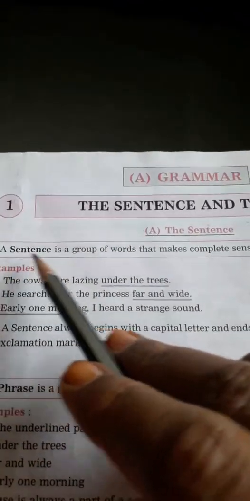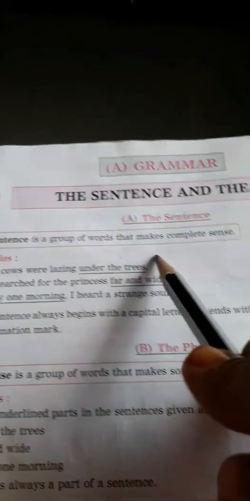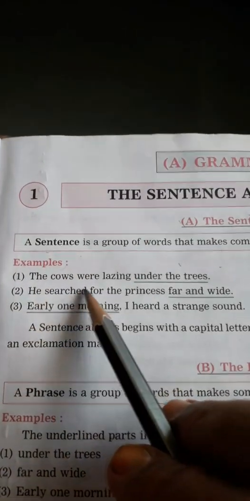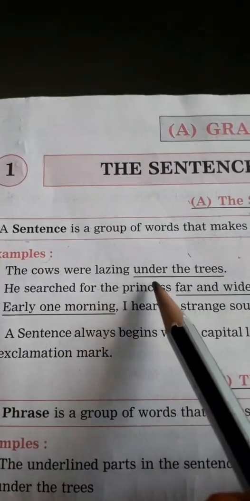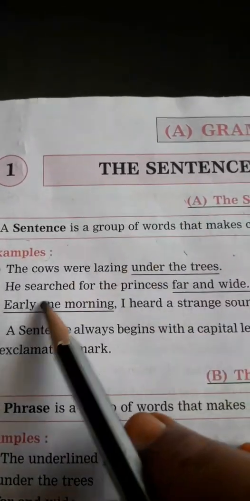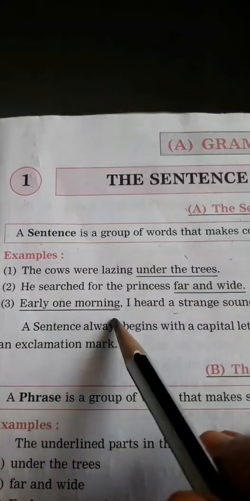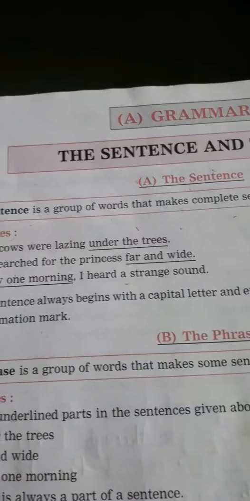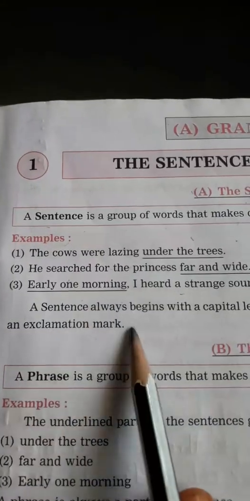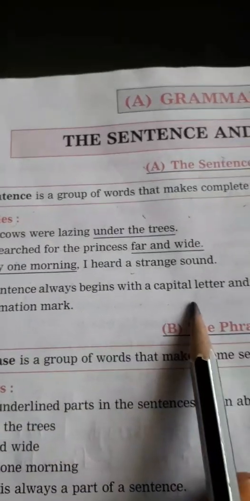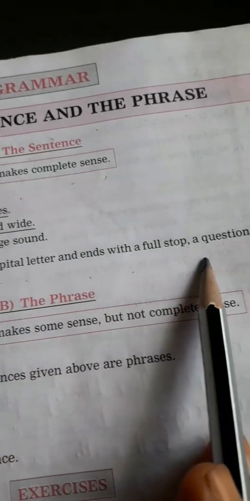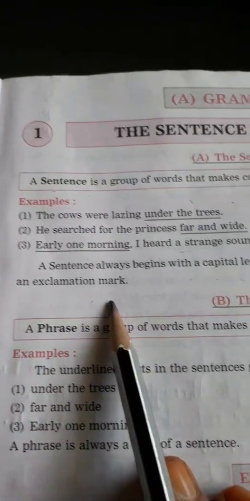Now, the sentence. What is a sentence? A sentence is a group of words that makes complete sense. Example: The cows were lazing under the trees. He searched for the princess far and wide. Early one morning, I heard a strange sound. A sentence always begins with a capital letter and ends with a full stop, question mark, or an exclamation mark.